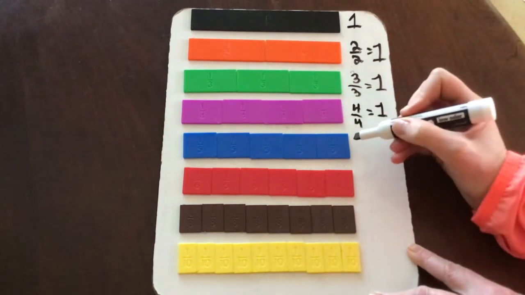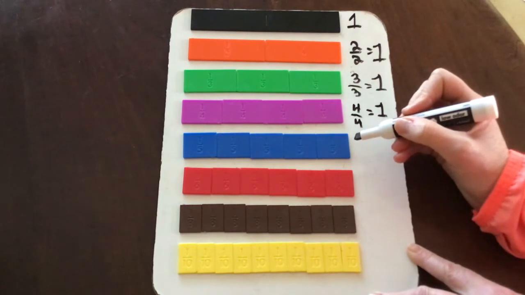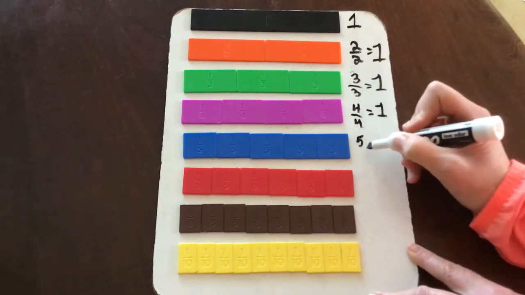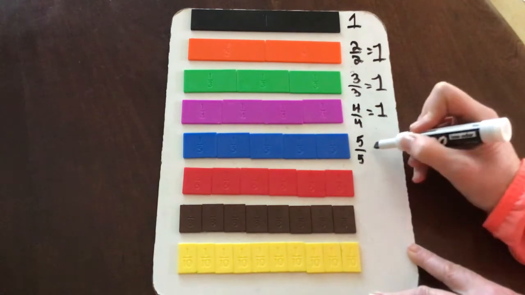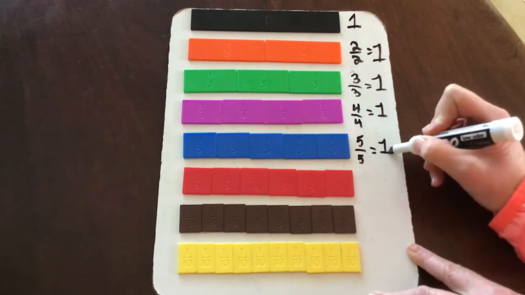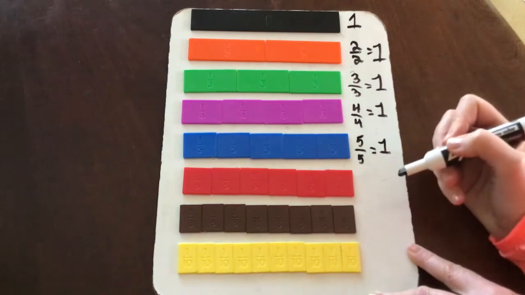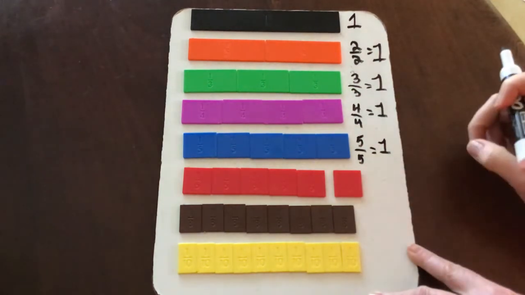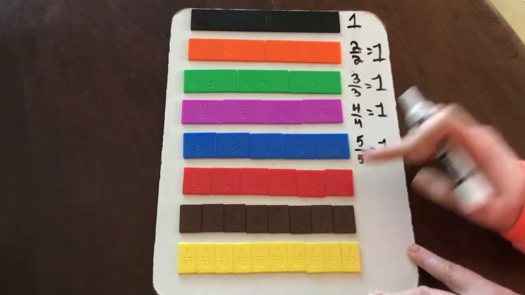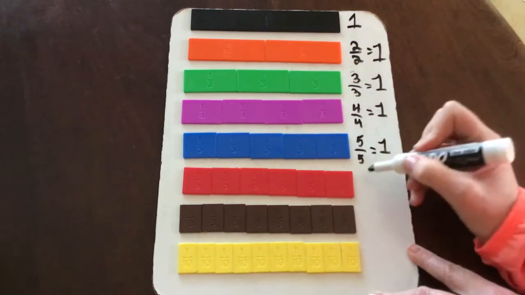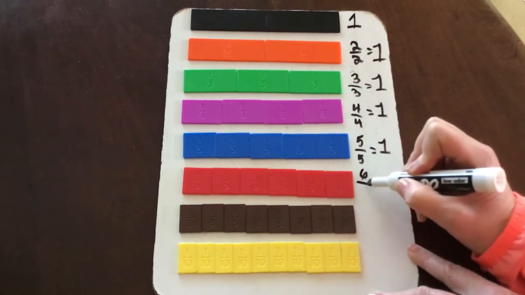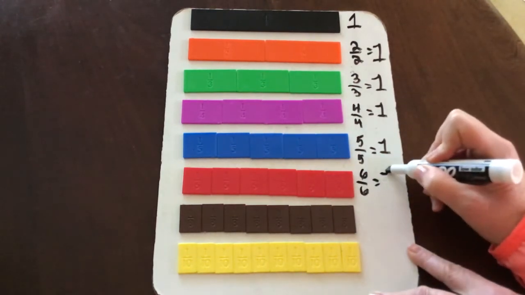We have 5 pieces for the fifths. Adding those all together would be 5/5, which equals 1. The red pieces are each 1/6 of a whole. So this would equal 6/6, which would equal 1.